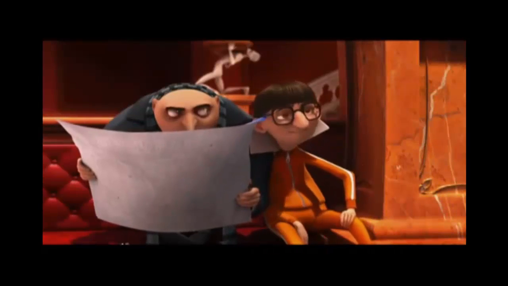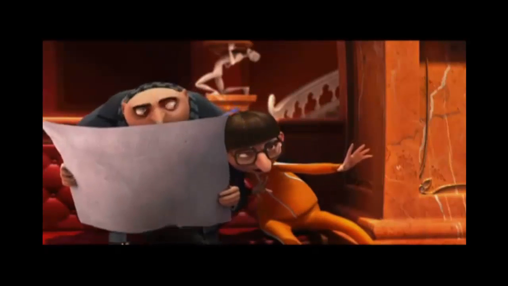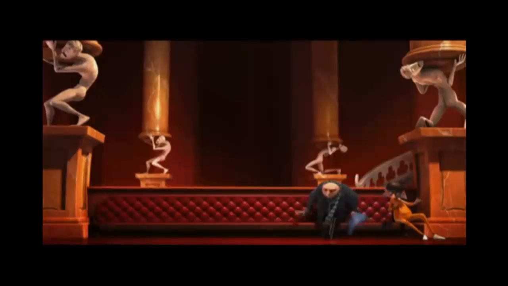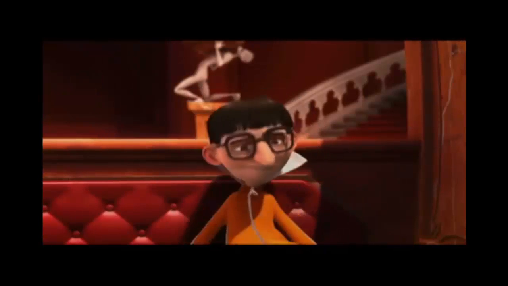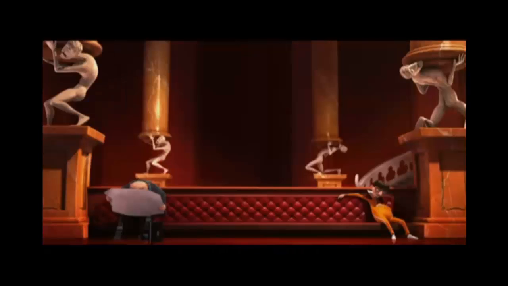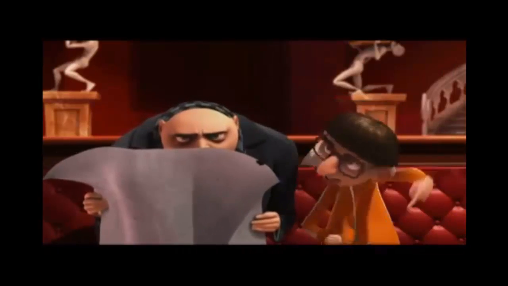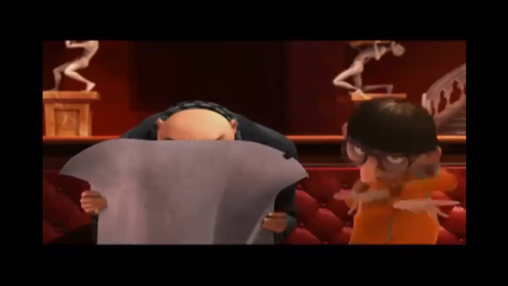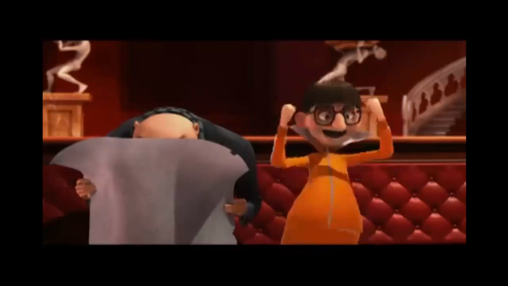I'm applying for a new film loan. Go by the name of Vector. That's a mathematical term. Quantity represented by an arrow with both direction and magnitude. Vector! That's me, because I'm committing crimes with both direction and magnitude. Oh yeah!